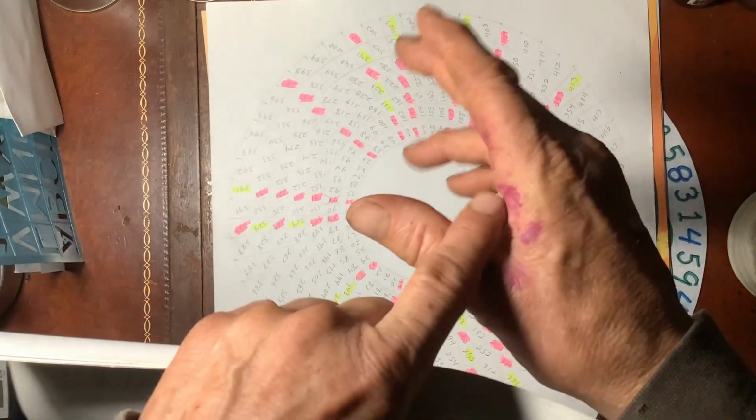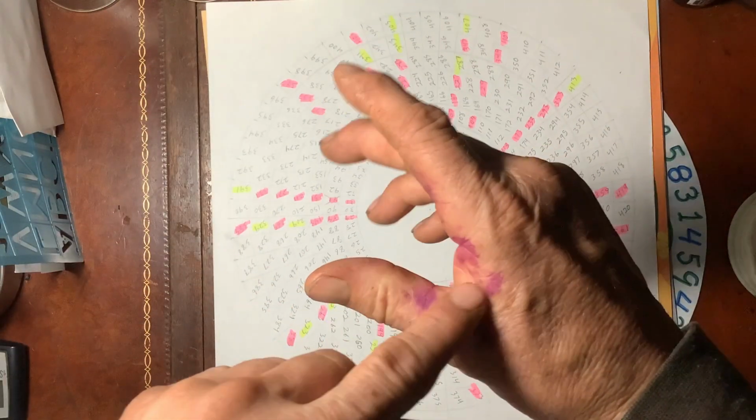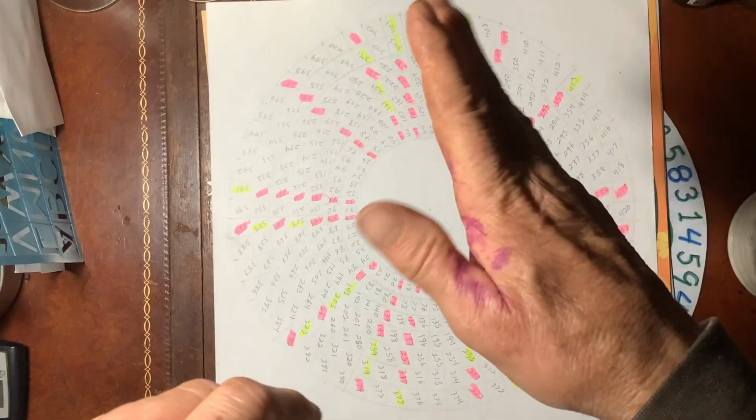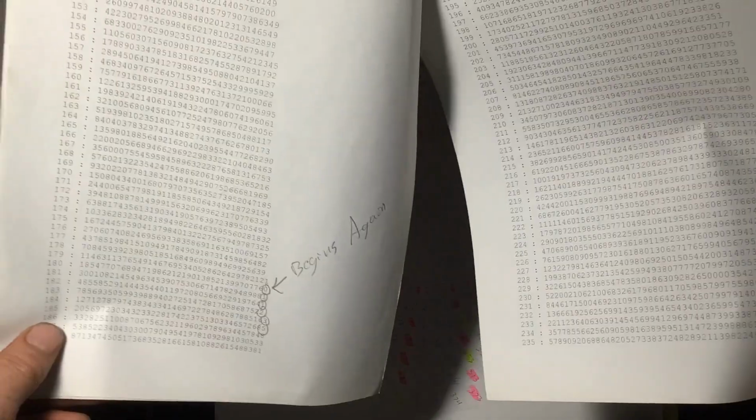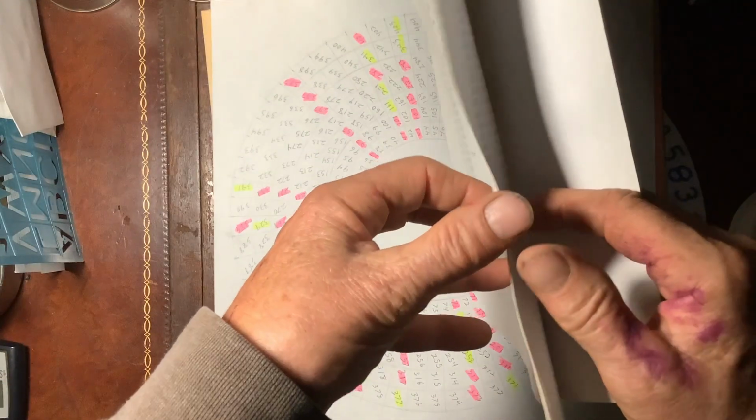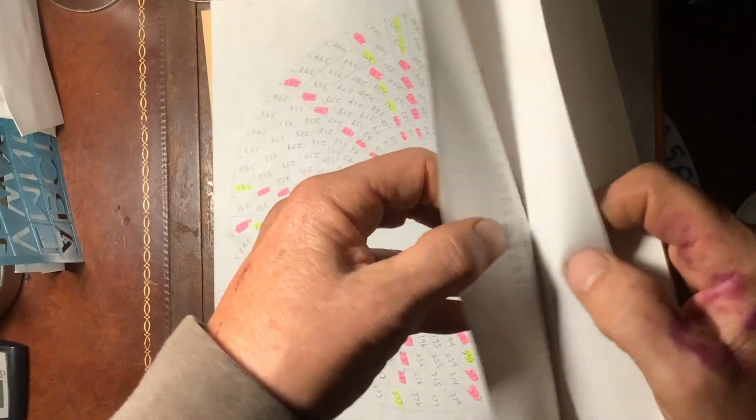Man, I'm not hurt. One of my pens was leaking. But I thought this was fascinating. It even follows through. And let's see, I go to the next page.